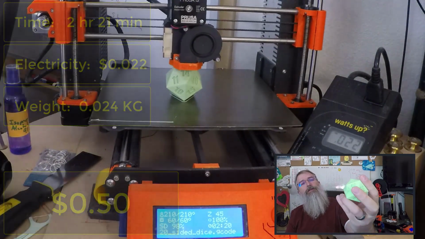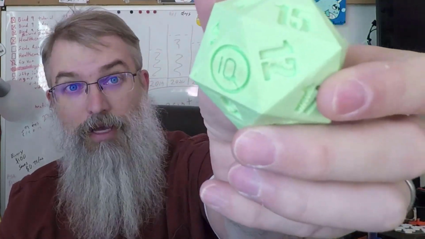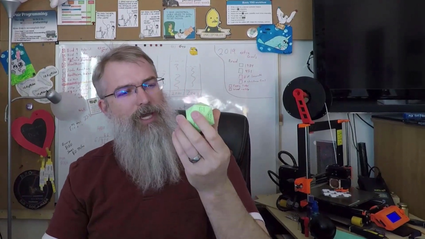And it's pretty cool. It got all the numbers on there pretty well. Even got my little symbol there on the bottom. So it's kind of a good fiddle size. So I'm pretty happy with this.